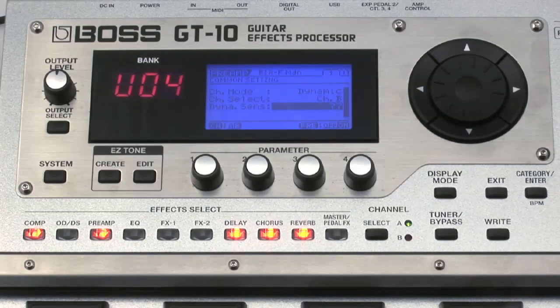I want to program my patch so that as I roll my volume down to switch to the clean twin, it brings in some reverb and delay. Of course, I could just set up a parallel effects path, but for the purposes of this demonstration, we'll do it via the input sensitivity.